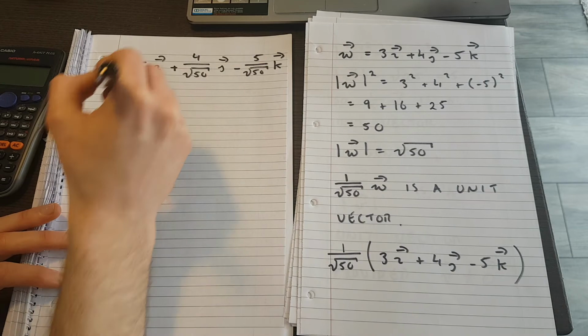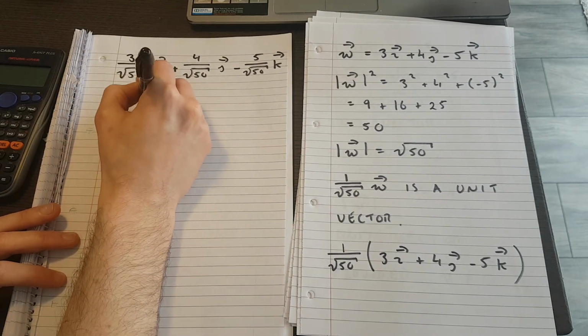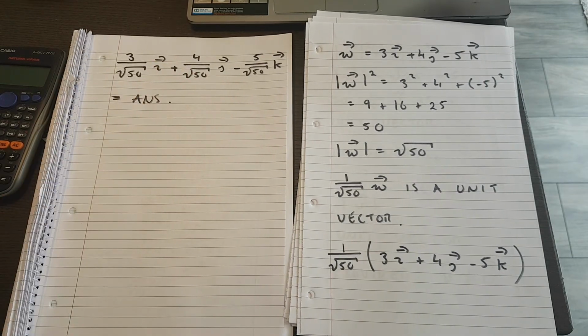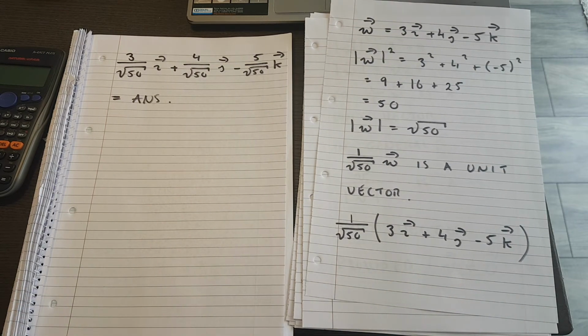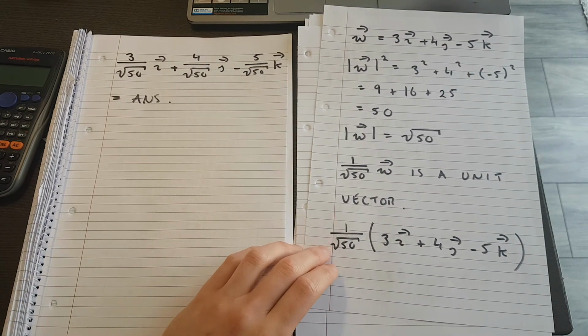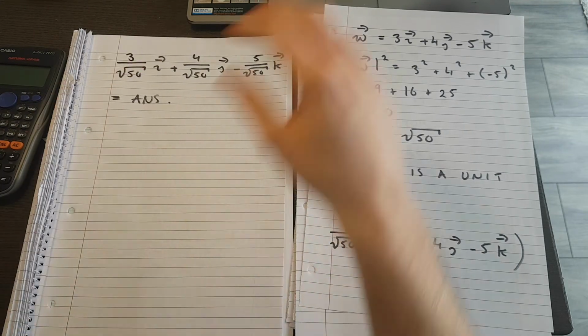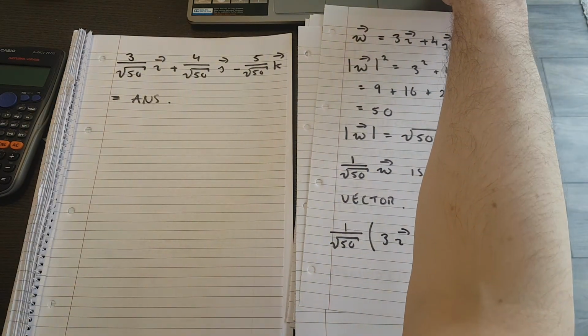And that's the answer. This is a perfectly acceptable description of the answer as well. The only difference here is that I haven't multiplied the 1 over the square root of 50 all the way through.